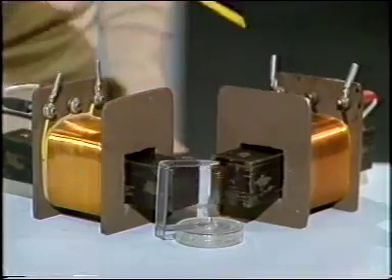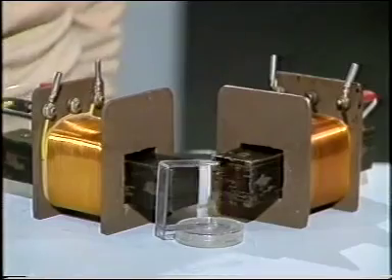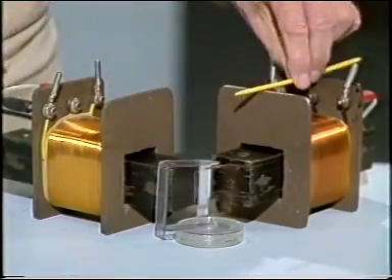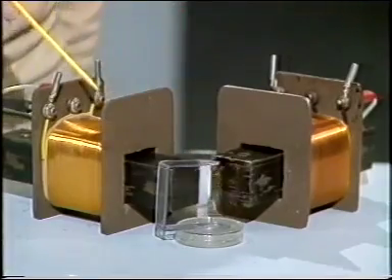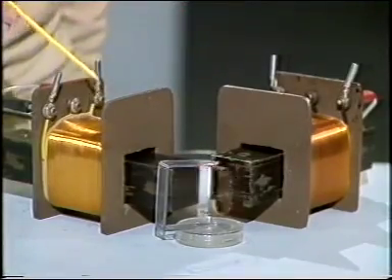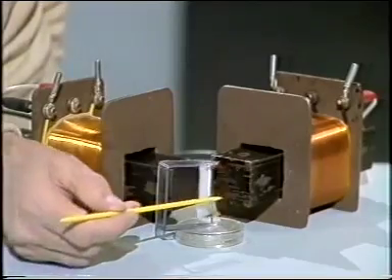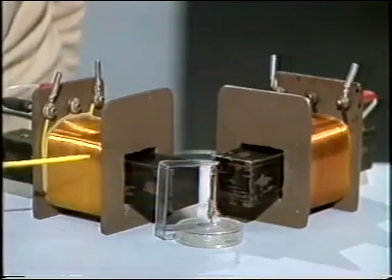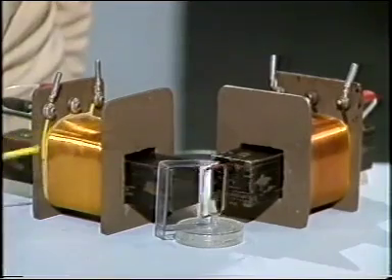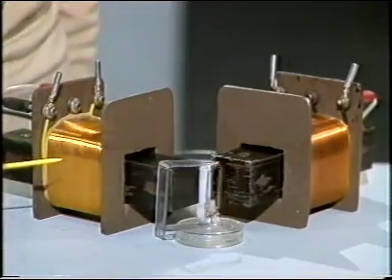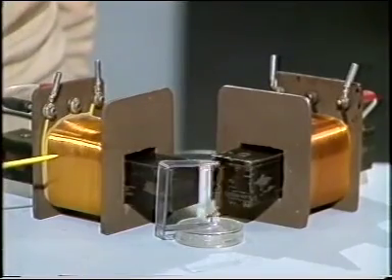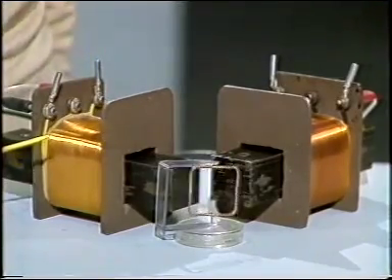Here is the demonstration that I showed you at the beginning of the program. Here we've got two coils at right angles to each other. They're both being driven by sinusoidal currents, and the result is that this little coil of copper wire, with no connections to it, placed in that field, is caused to rotate by these fields. Now, the question is, how does this come about?